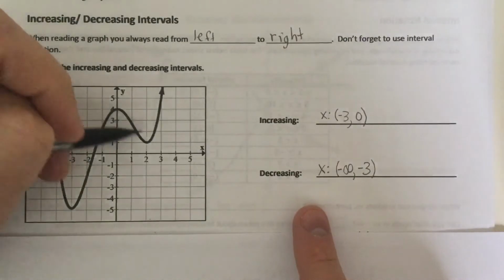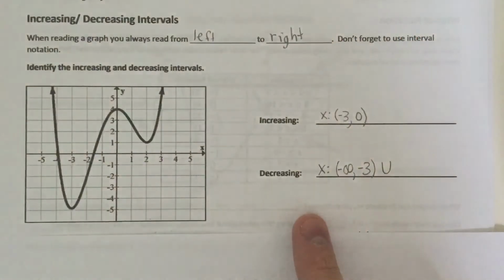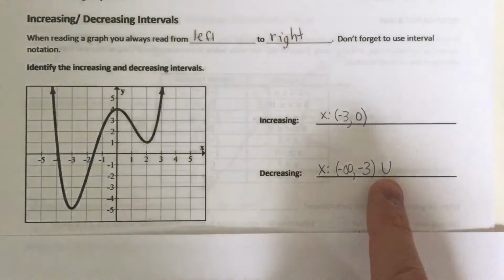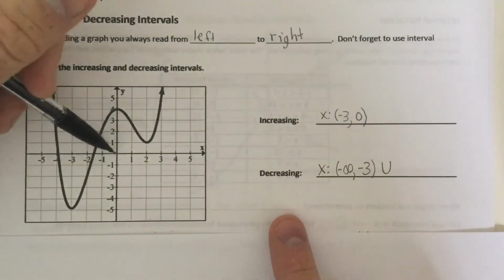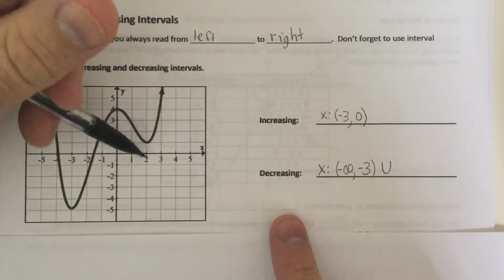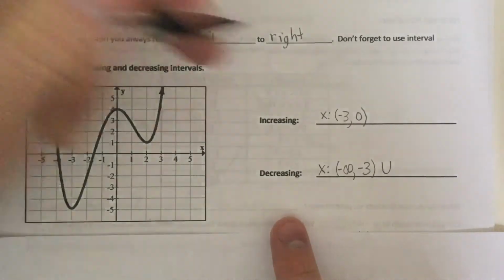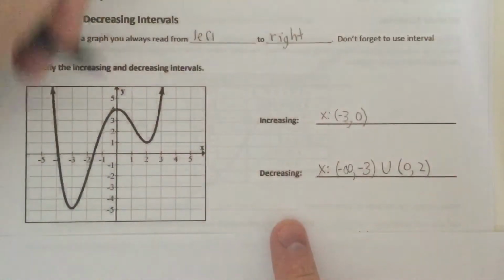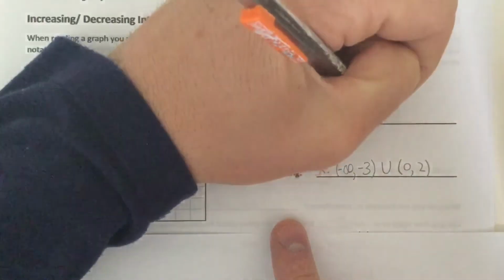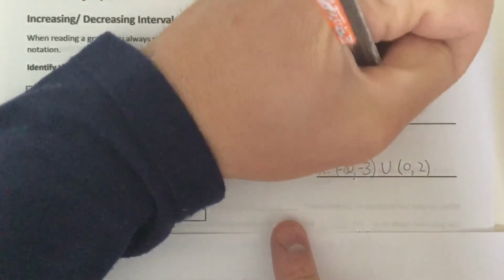It then decreases again. So the way I'm going to write this, I'm going to put this little u here, which means union. It's basically a mathematical symbol for and. So it's also going to decrease from the x value of 0 to right here, which is the x value of 2. So it decreases from here to here. If you look at the x values, 0 to 2. And again, we're always using those parentheses. And then it's going to increase, so I'm going to put that union again from the x values of 2 to infinity.